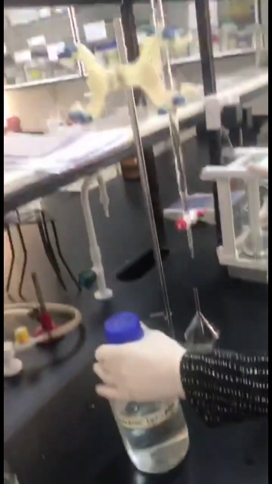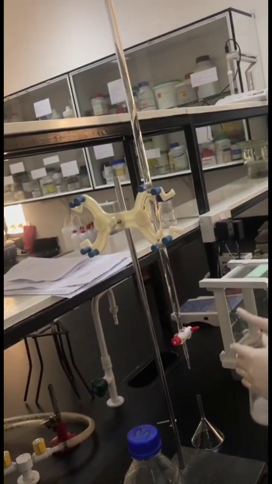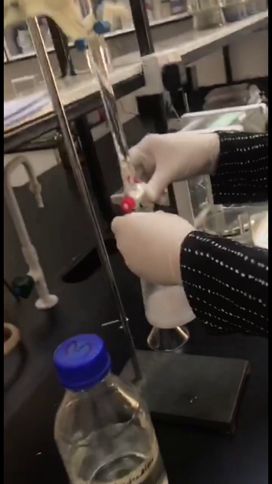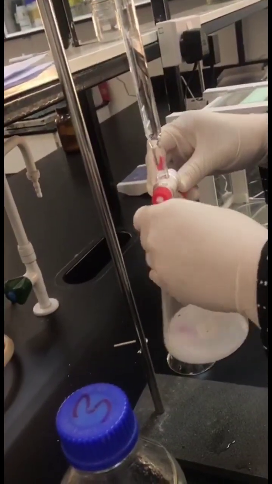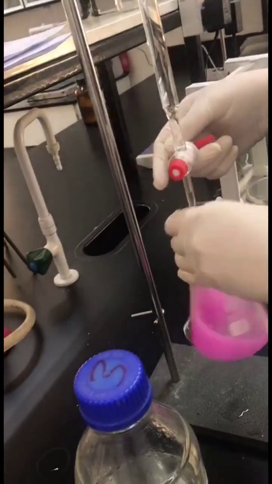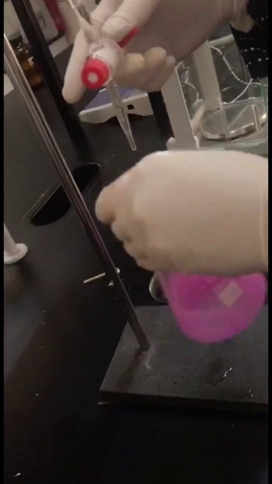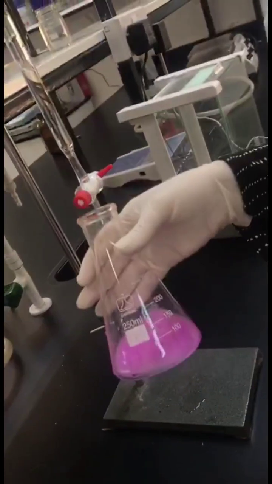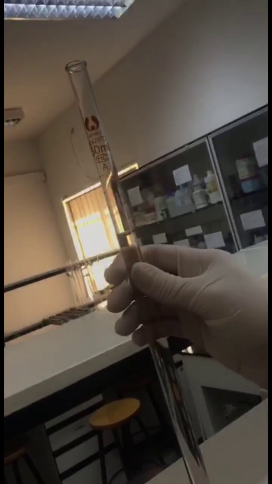So we add 50 ml of NaOH 0.1 molar in the burette. This is our endpoint, and it consumes 4 ml of 0.1 molar NaOH.